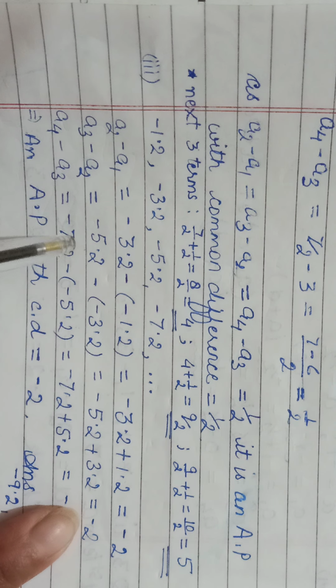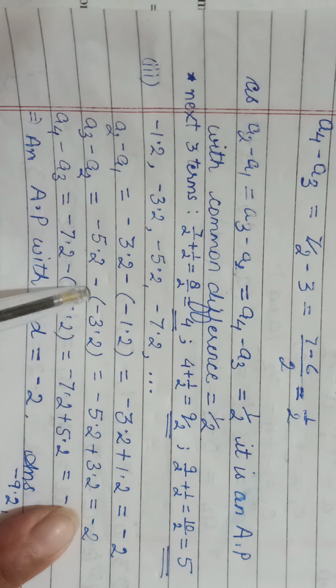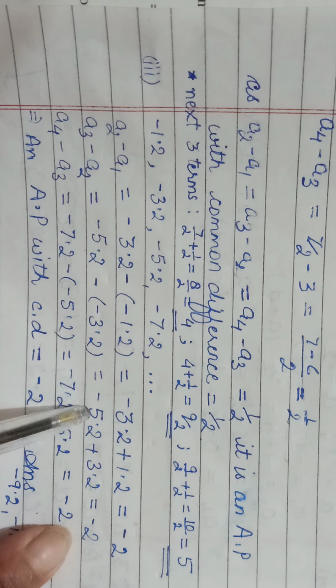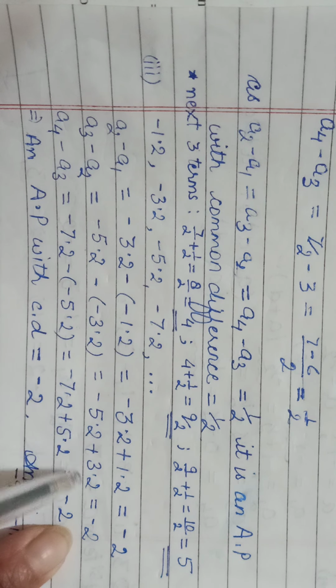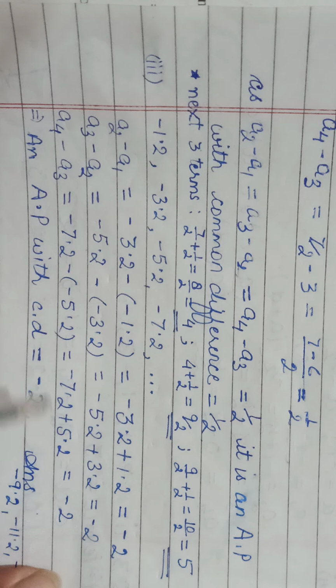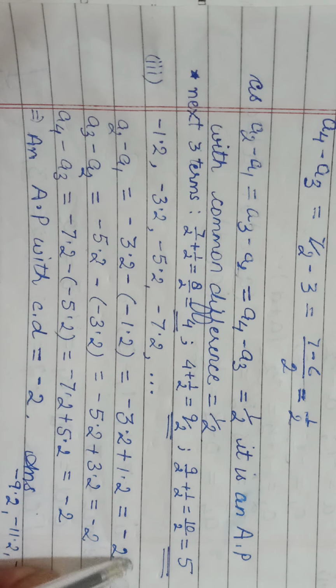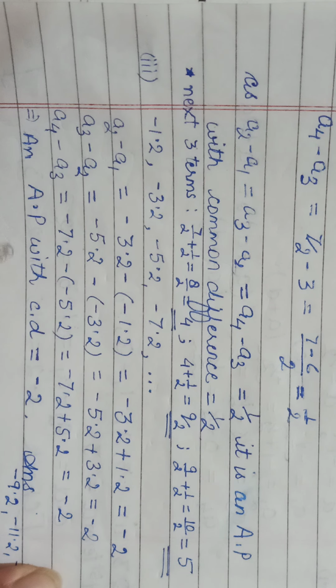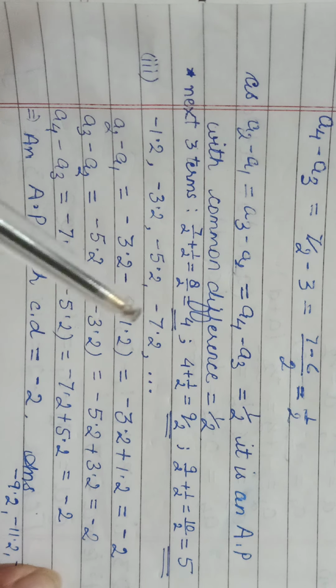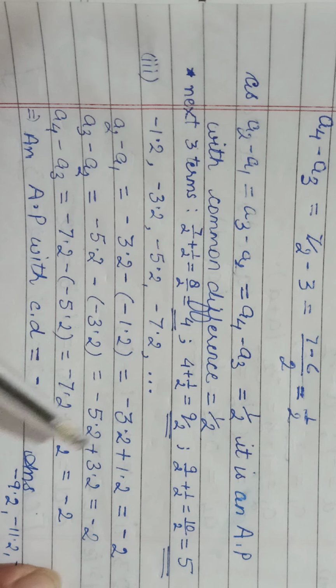So, minus 3.2 plus 1.2, which gives you minus 2. Then finding the difference between the next two, that is minus 5.2 and minus of minus 3.2, which becomes minus 5.2 plus 3.2, which is again minus 2. Next वाले के find करो, next 2 का again coming as minus 2. So same difference. That is why it is an AP and the common difference is minus 2. The following terms would be, in सब में minus 2 add होता जाएगा.